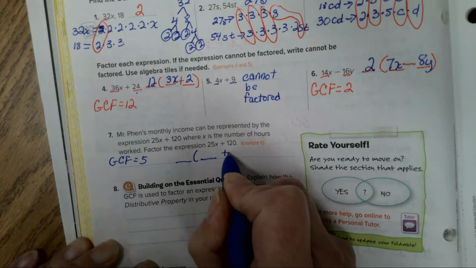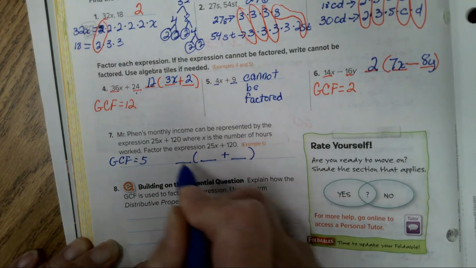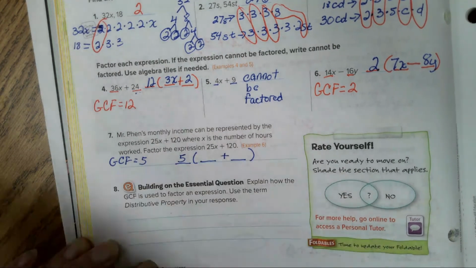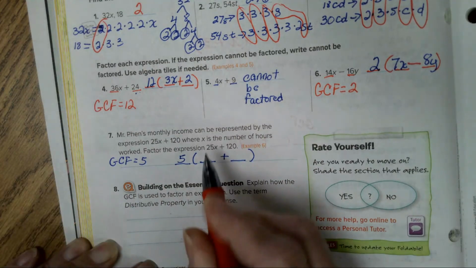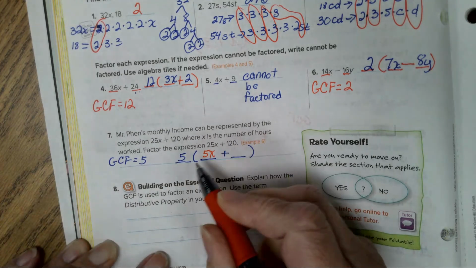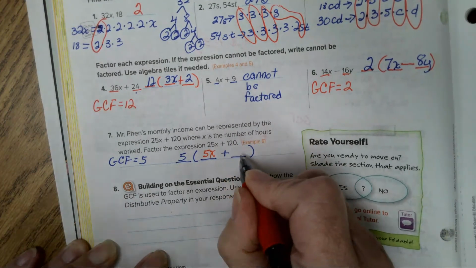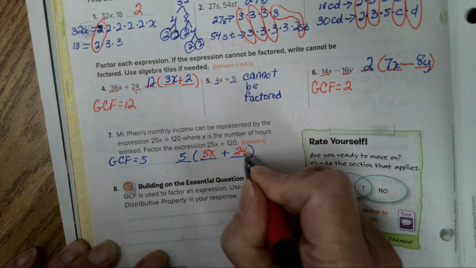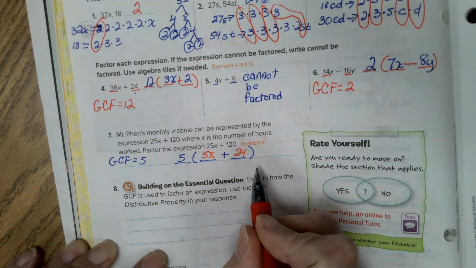Set it up. Put your 5 here. Now, 5 times what is 25x? 5 times 5x is 25x. 5 times what is 120? 5 times 24. And there you have a factored expression.